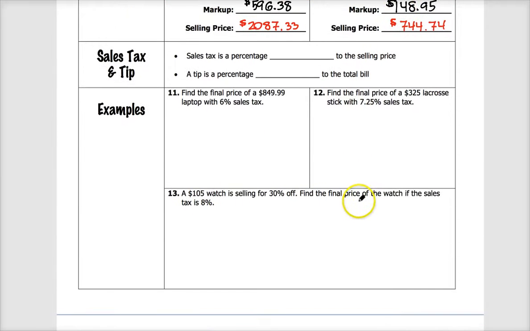Okay, finally, I want to talk a little bit about sales tax and tip. Sales tax is a percentage added to the selling price. And where we are in Indiana, sales tax is 7%. A tip is a percentage added to the total bill. And typically, average tips are anywhere from 15 to 20%. When you go out to a restaurant, you'll typically tip your waiter or waitress for good service. So number 11 asks us to find the final price of a $849.99 laptop with a 6% sales tax.